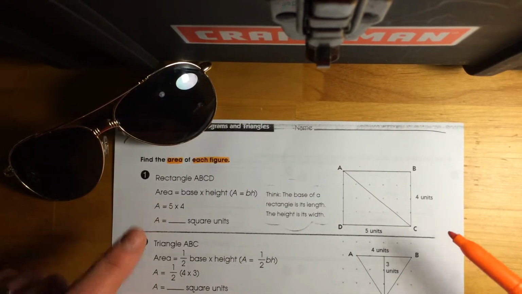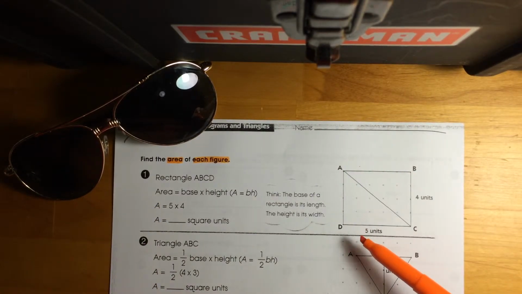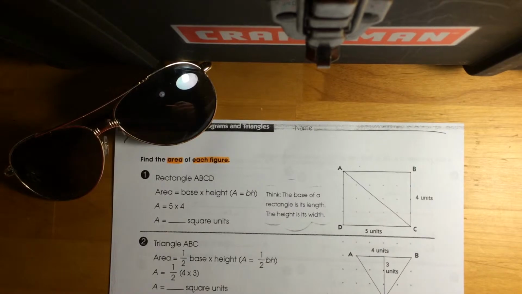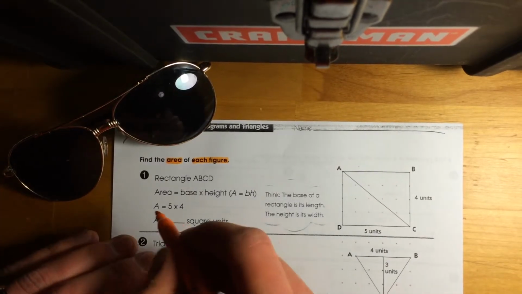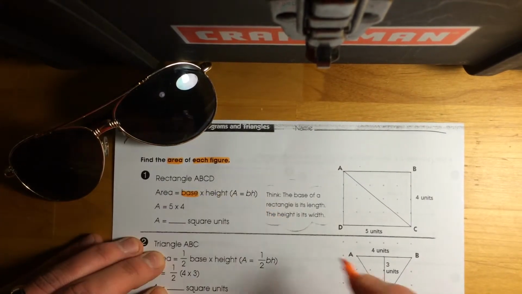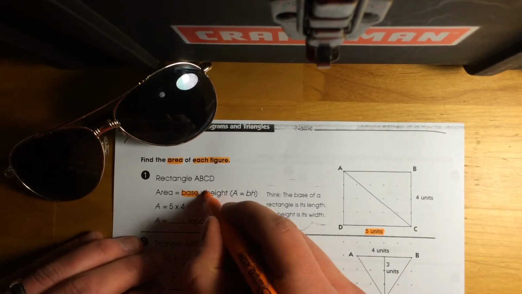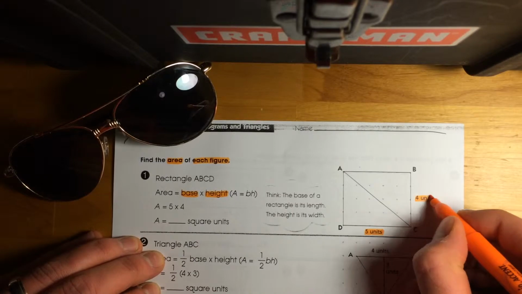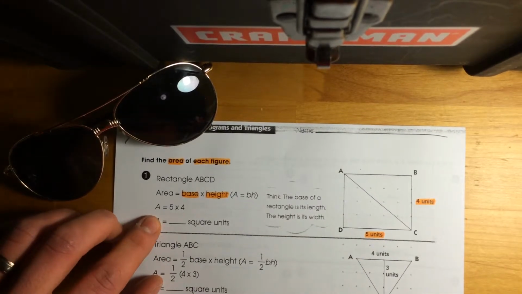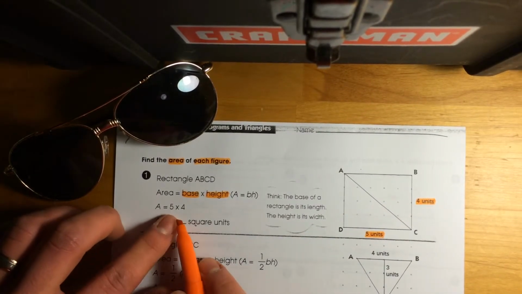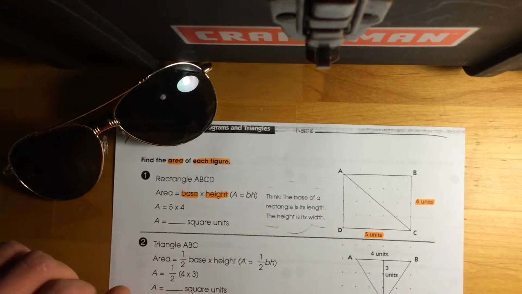Okay, and this is for rectangle ABCD. And so our formula for finding the area is area equals the base, which in this case is 5 units, and it also is the height, which I can see is 4 units. So it says right here, A represents our area. I multiply the 5 times the 4.